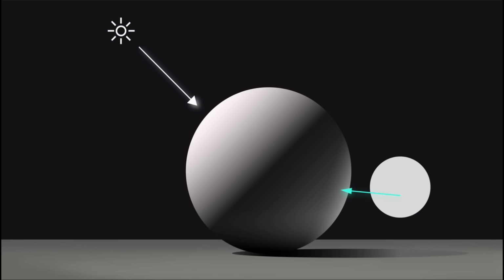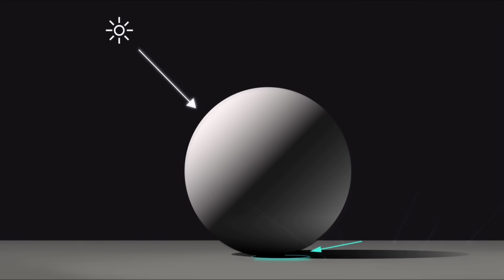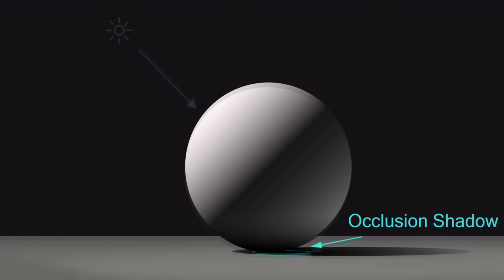Reflected light doesn't just affect form shadows, it also affects cast shadows. Less light can bounce into this deep crevice where the sphere and table meet. In fact, this area is a tighter spot where the ball touches the table. And so that area gets darker as it goes deeper. This is called an occlusion shadow.